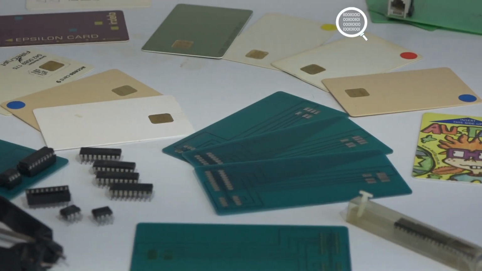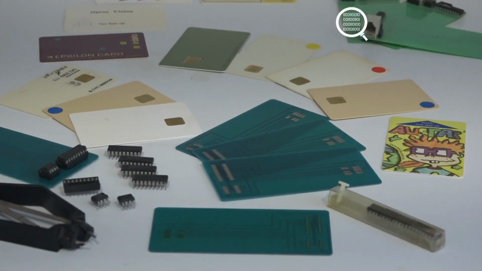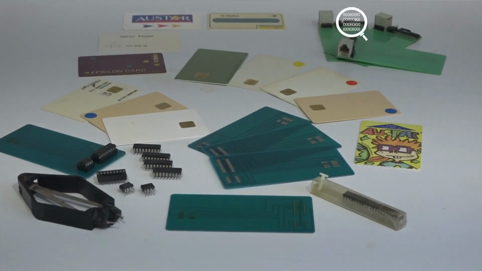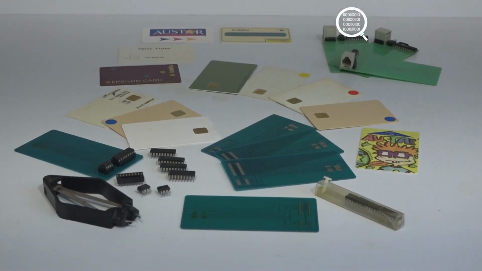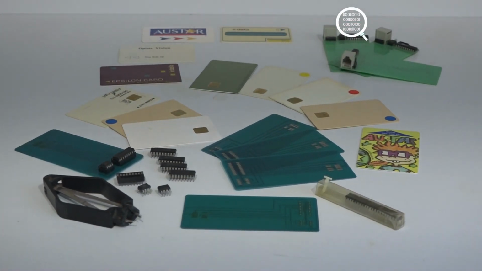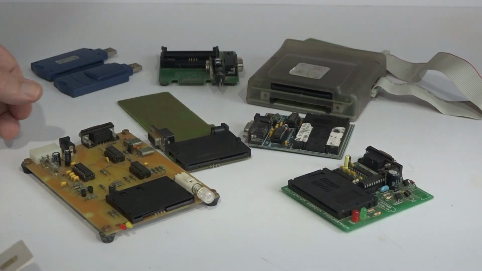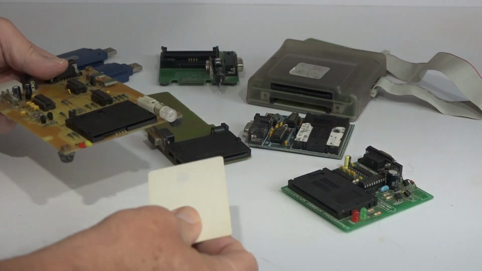Next episode, we will look at smart cards, their operation, their connection to EEPROMs and chipsets.